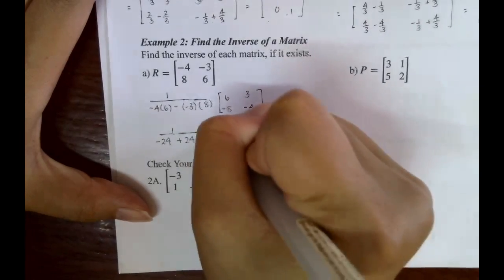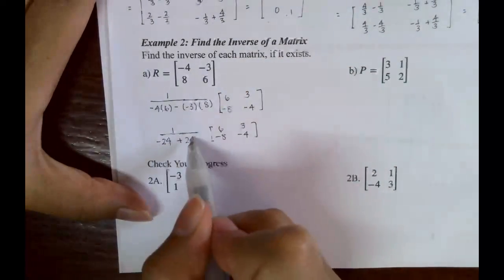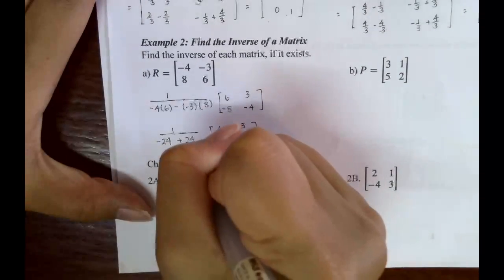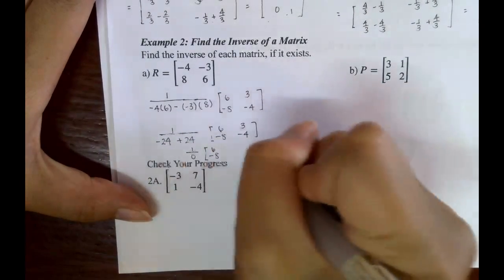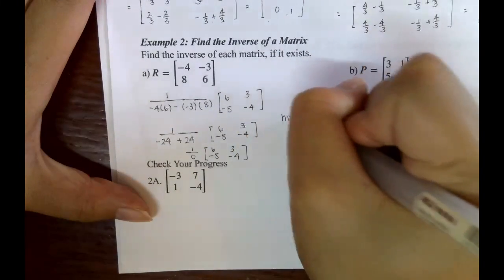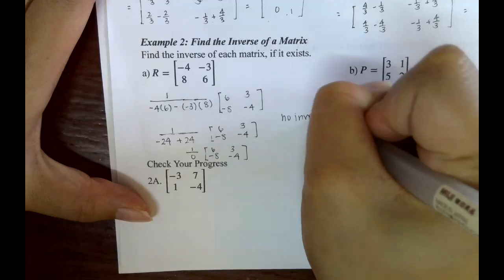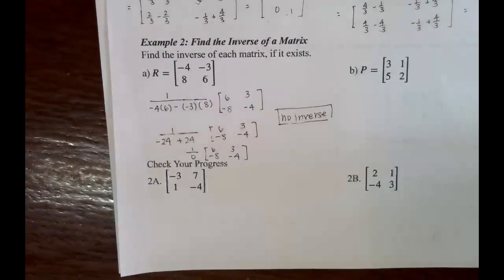And then what you see now is that negative 24 plus 24 is 0, which would make this part undefined, which means that it has no inverse for this one. The matrix R has no inverse because the determinant is 0.